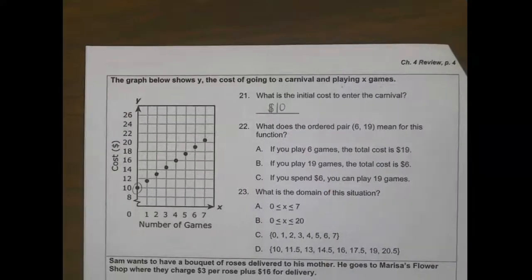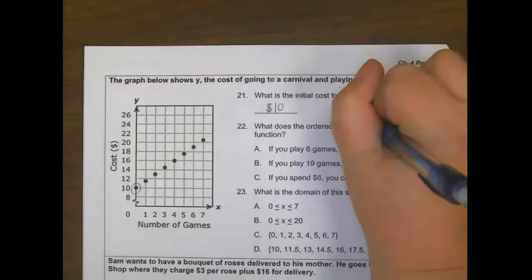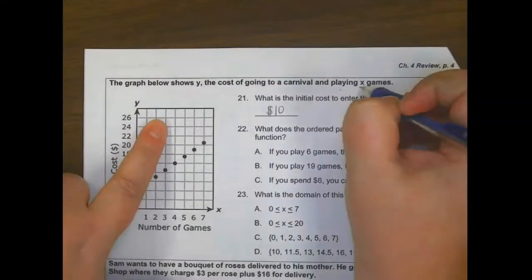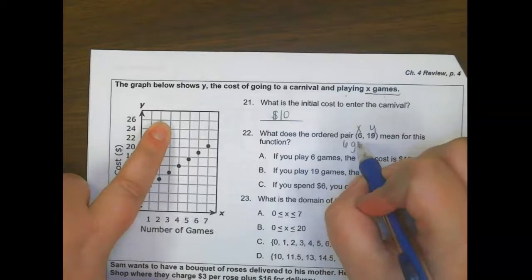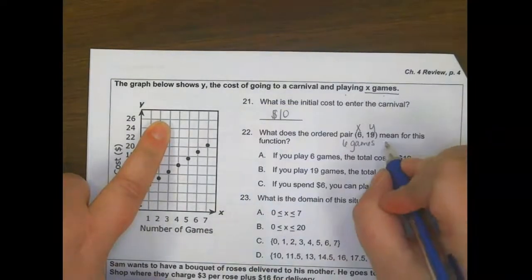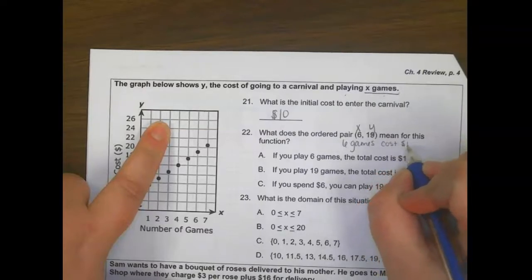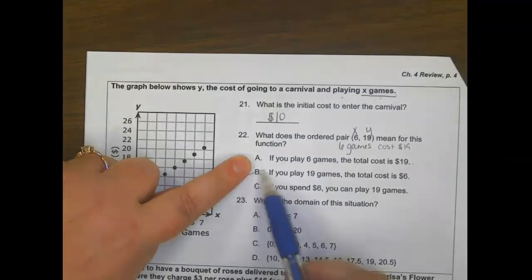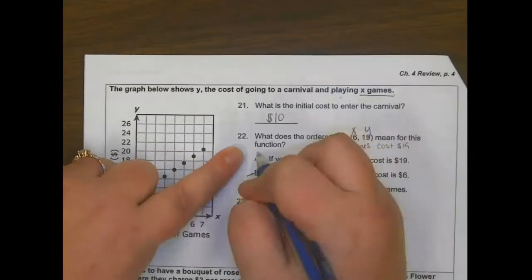What does the ordered pair (6, 19) mean? So I have 6 is my x, 19 is my y. Well, let's see. x is my games, so 6 games. And my y was my cost, so cost $19. If you play 6 games, the total cost is $19, that looks good. If you play 19, that's backwards. If you spend 6, nope. So A is correct.